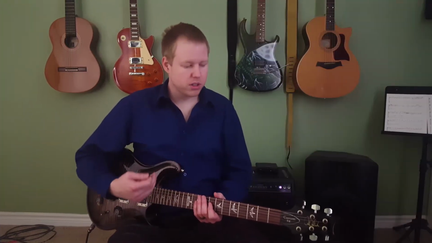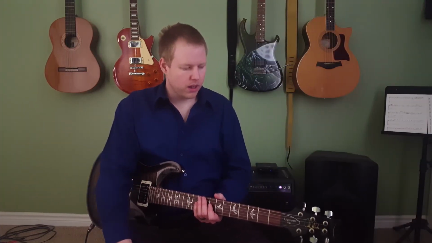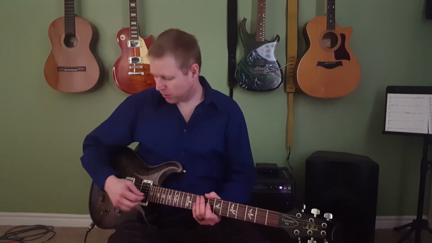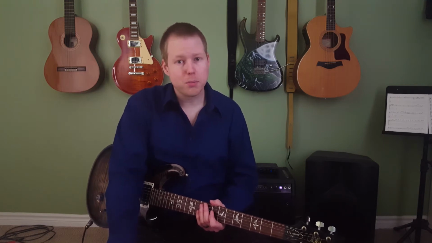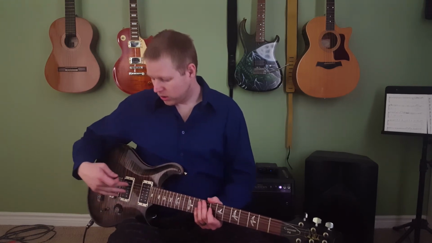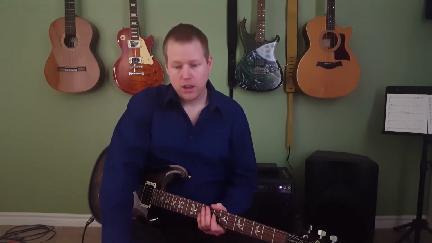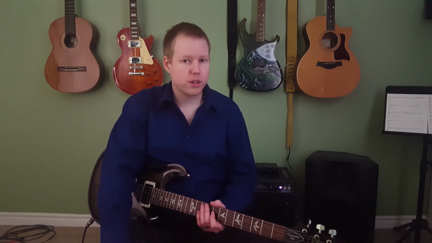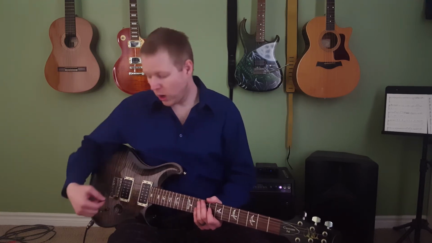Now, for electric guitar players, it's going to be slightly different. Unfortunately, moving your pick back and forth doesn't do as much for the tone as it does on an acoustic guitar. But we have the beauty of having two different pickups, and these pickups are going to change the tone in much the same way.